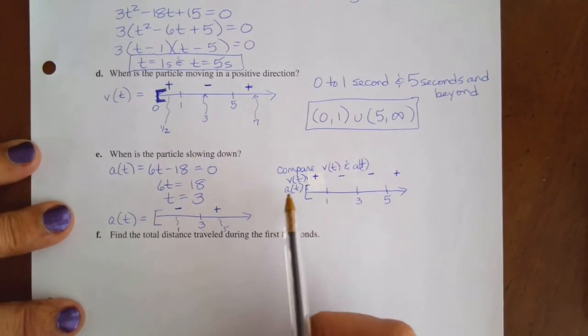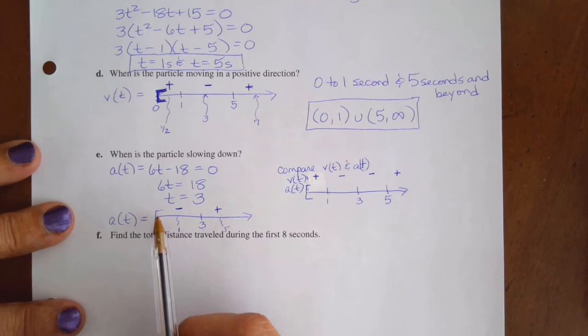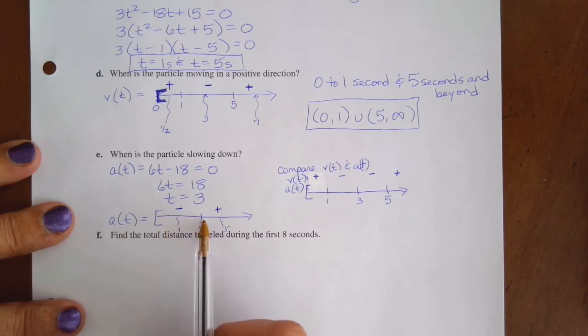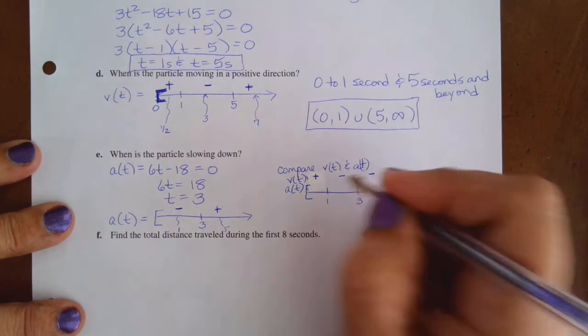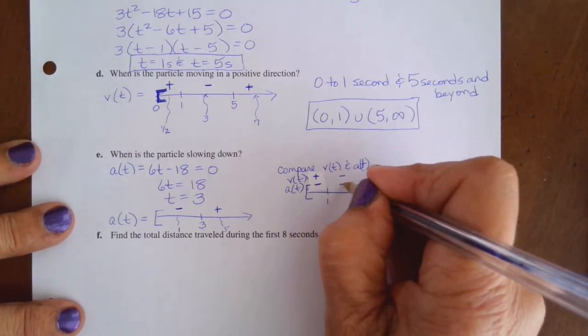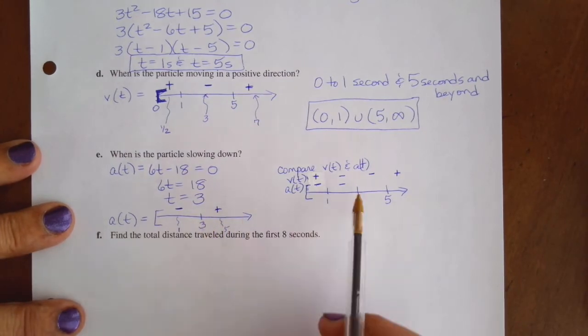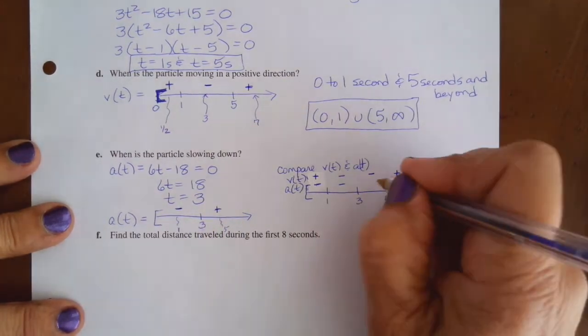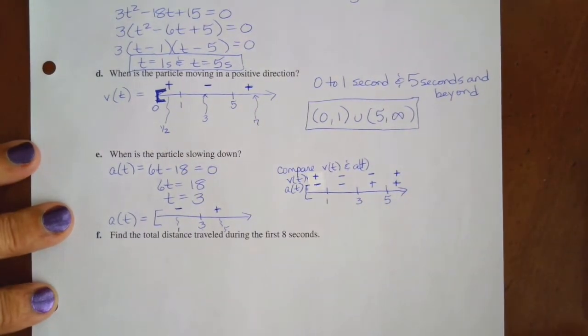Okay, now we're going to do the same thing with our acceleration. I know my acceleration was negative between 0 and 3. So acceleration between 0 and 1 would be negative, and between 1 and 3, because that's that part right here. And then anything after 3 was positive. So the acceleration from 3 to 5 was positive, and from 5 on.